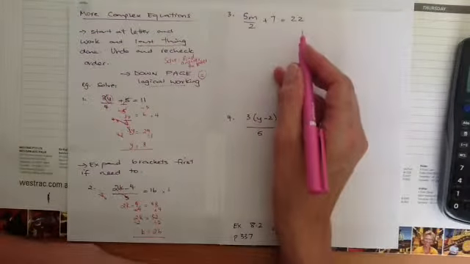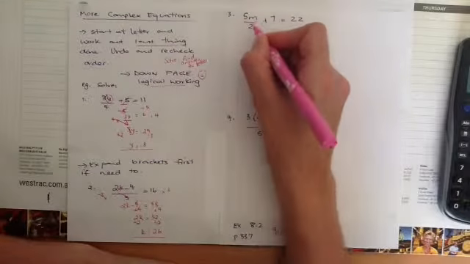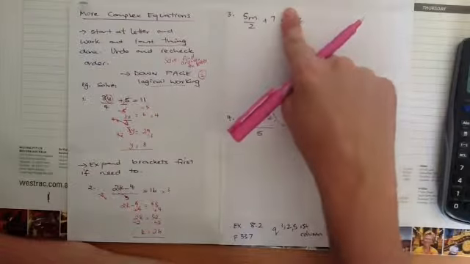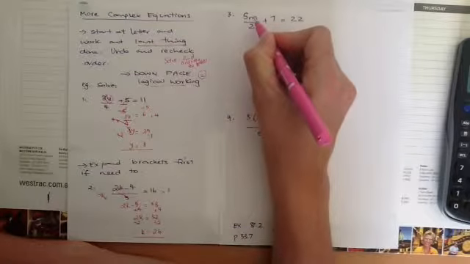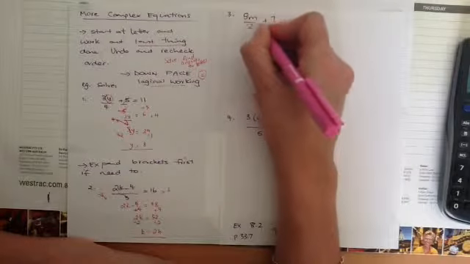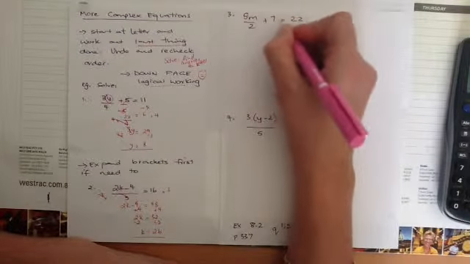Coming up to question 3: 5m over 2 plus 7. Again, remember, we don't need to worry about the answer just yet. What happened to m first? It got times by 5. Then it was divided by 2. And then lastly, the plus 7.